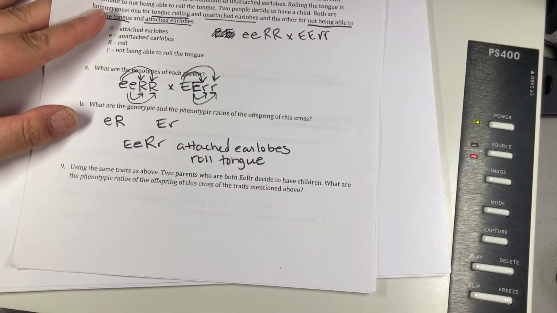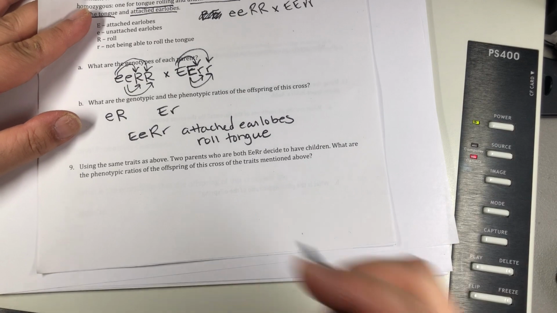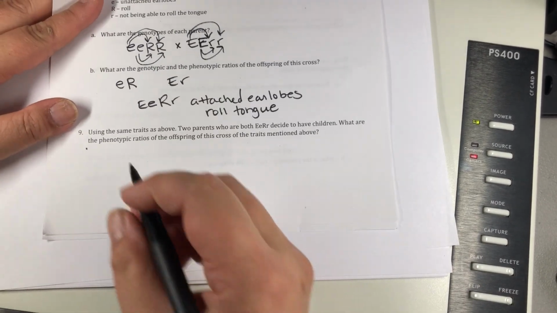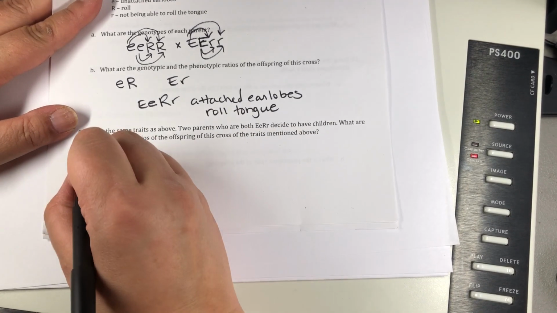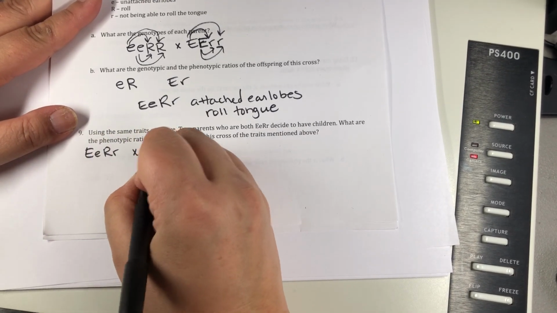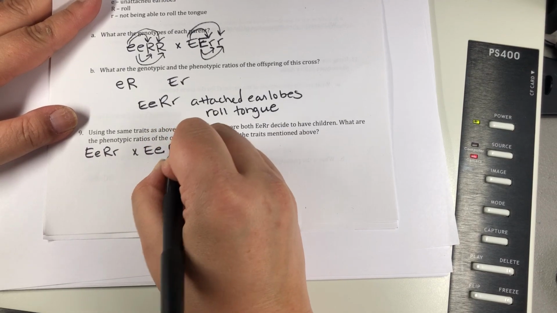Using the same traits as above, 2 parents who are both big E, little e, big R, little r decide to have children. What are the phenotypic ratios of the offspring of this cross? Now both parents are heterozygotes, so we have big E, little e, big R, little r, times big E, little e, big R, little r.